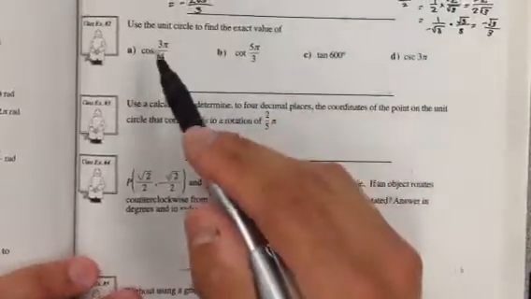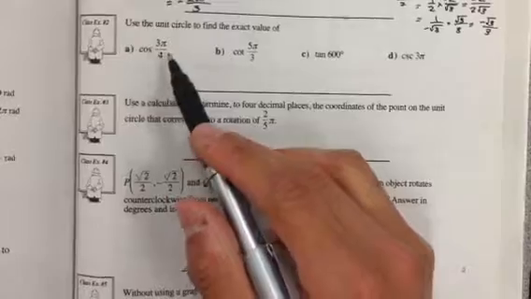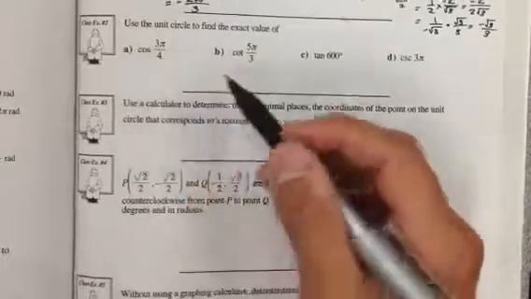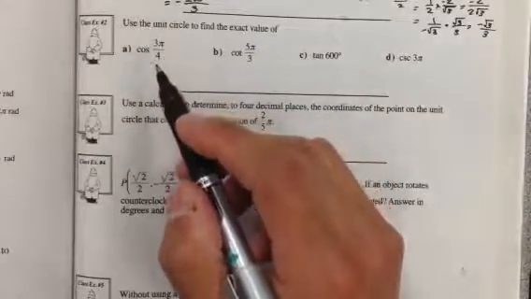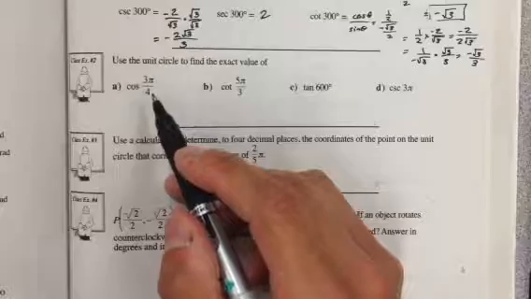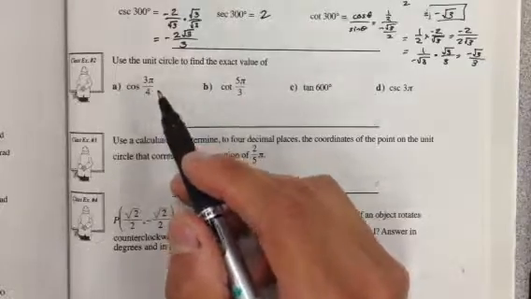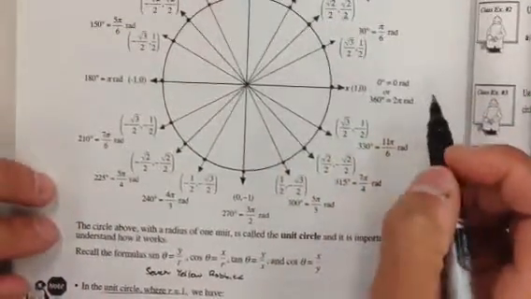All right, use the unit circle to find the exact value of the following. So cosine 3 pi over 4. We can do the exact same thing with our unit circle, but use radians instead. If I'm looking for 3 pi over 4, I need to determine in which quadrant 3 pi over 4 is going to be.